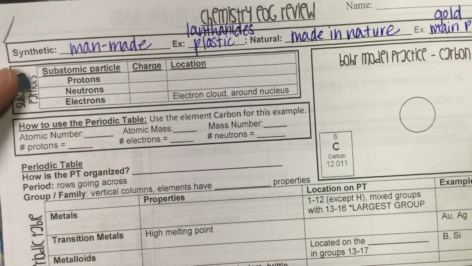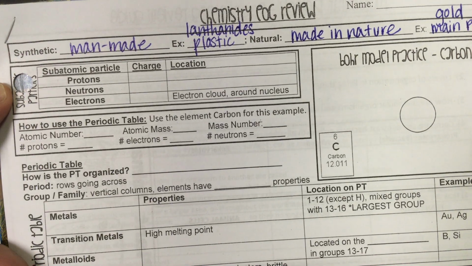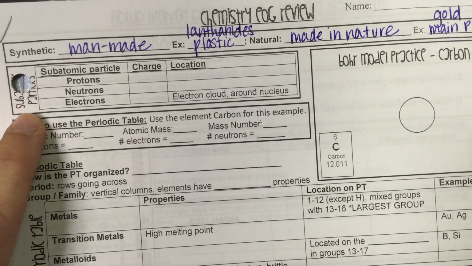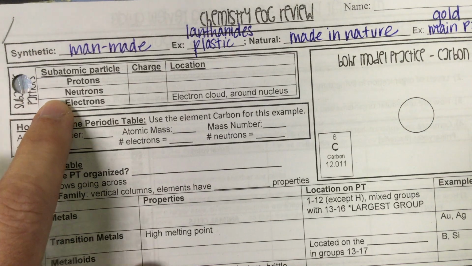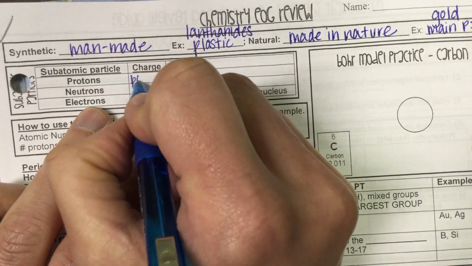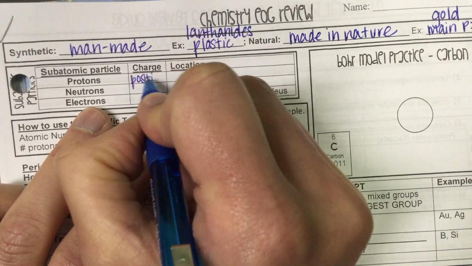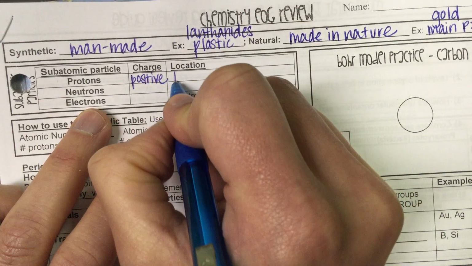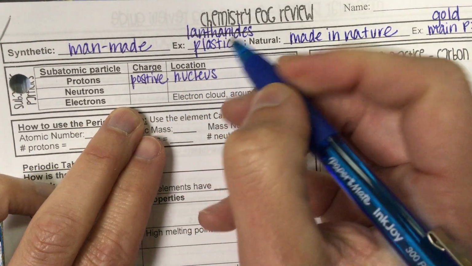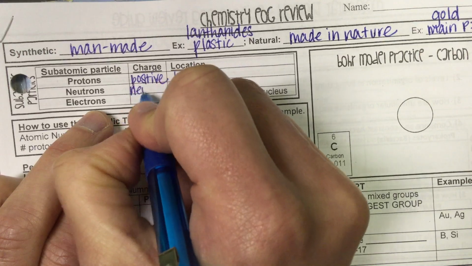All right, now we're going to skip down here and talk about subatomic particles. That's what this says where your little hole is. Protons, the charge is going to be positive. The location is in the nucleus of the atom. Neutrons are neutral.